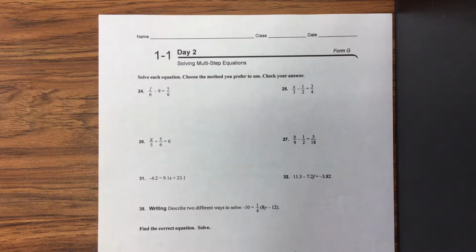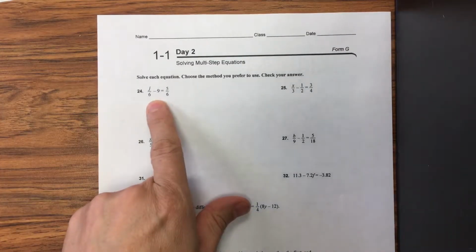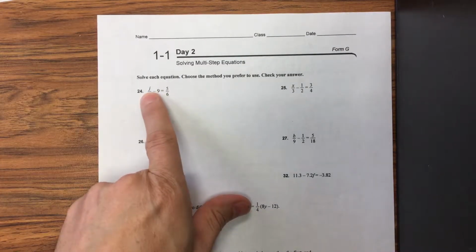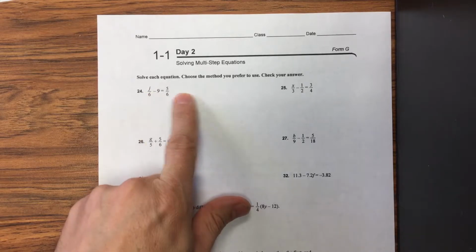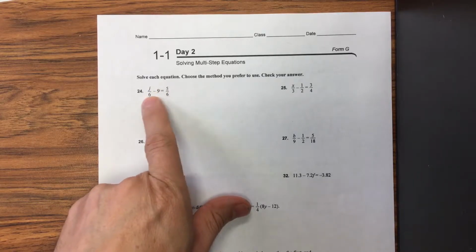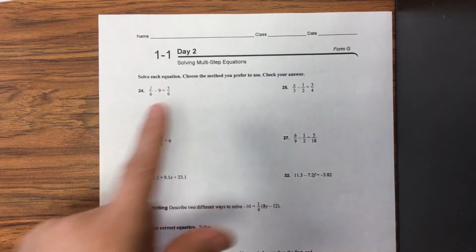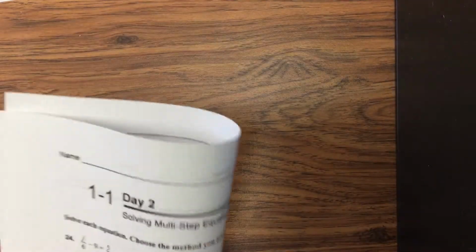So the first step is distribute if you need to. The second step is simplify each side as needed. Combine like terms. And the third step, the variable wants to be alone, so we're going to use inverse operations and move everything else over across the equal sign to get the variable by itself. So there's no distribution, there's no simplifying. Okay, so let's just get that letter J, the variable J, alone.